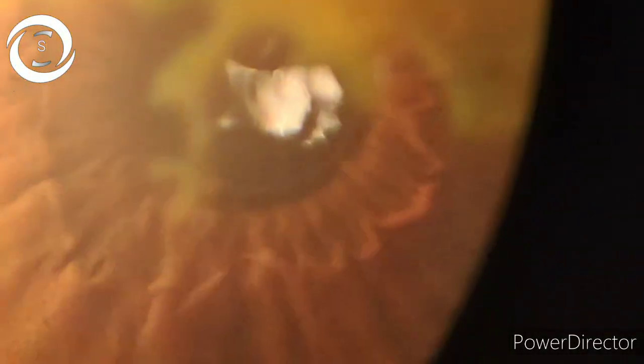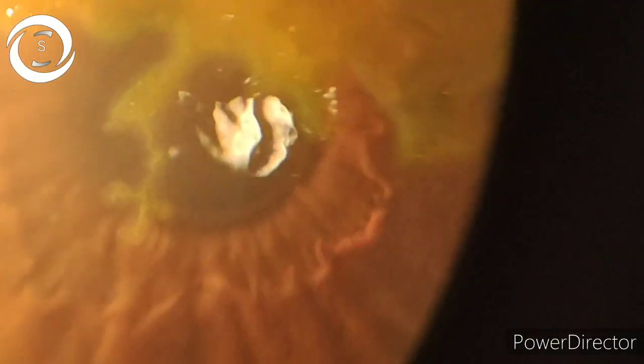So I checked the corneal sensitivity. There was corneal anesthesia, and then I stained the cornea with fluorescein, and after the fluorescein staining you can see that the branching pattern of the ulcer is highlighted.